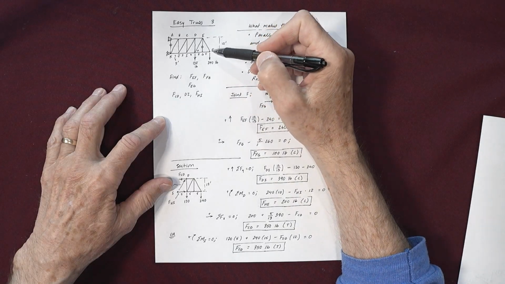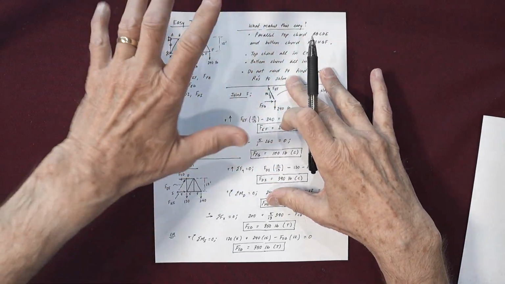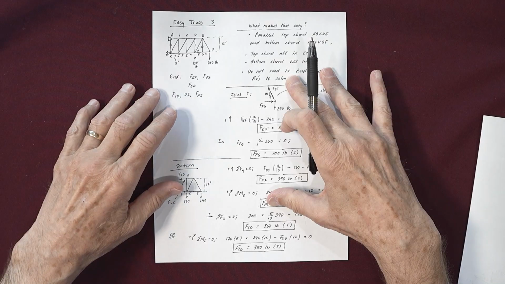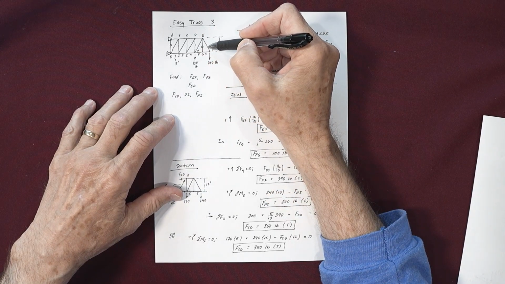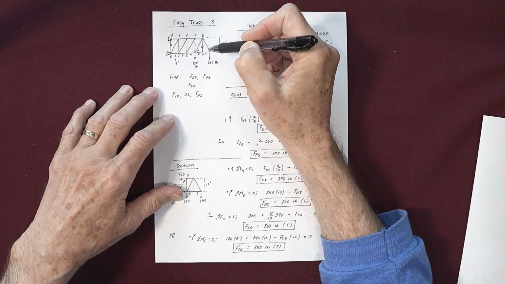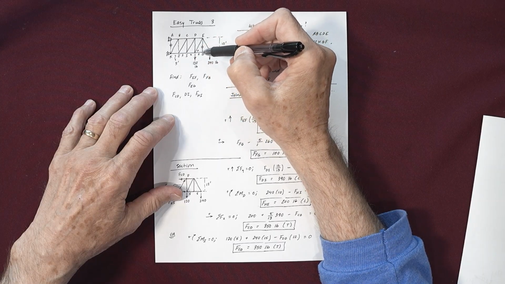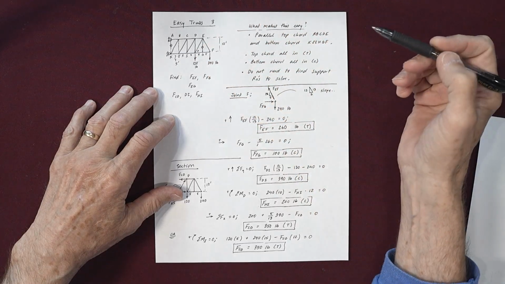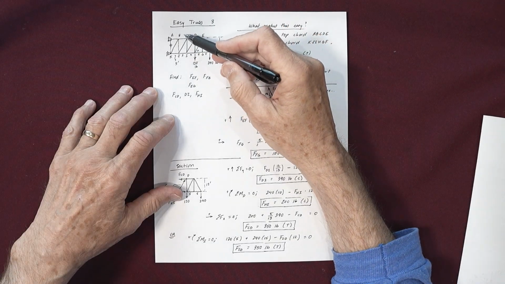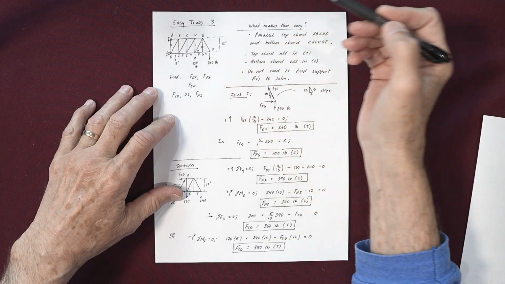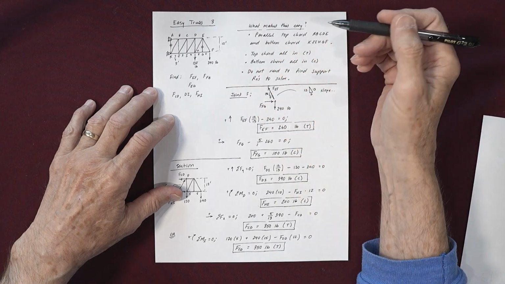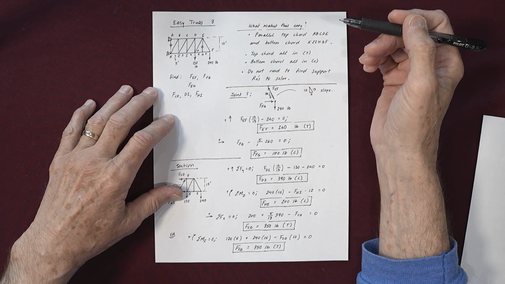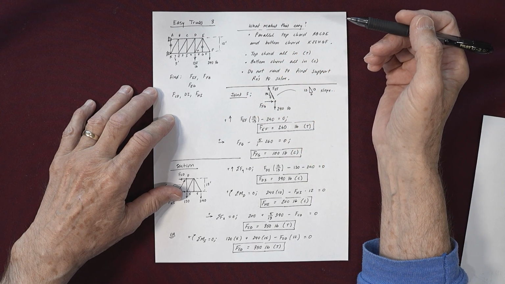With this loading hanging down here, this whole truss is going to bend downward. And so the top of this guy and this guy are all going to be in tension, and this bottom chord is going to be in compression. And then these internal guys are basically going to alternate tension and compression. So those are some things that you can think about as you start working this problem.